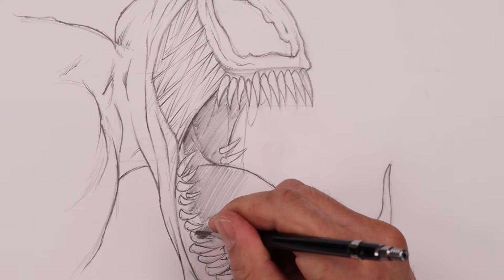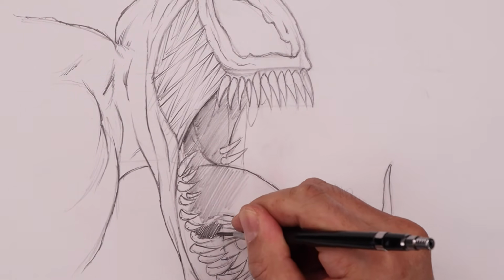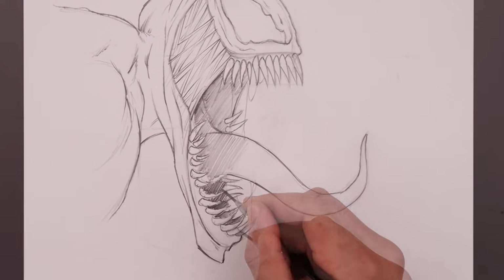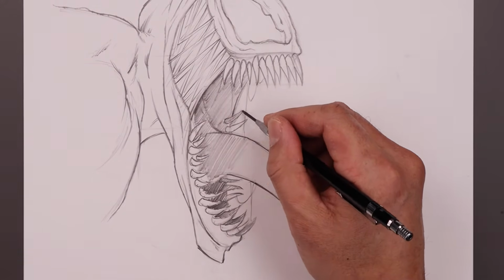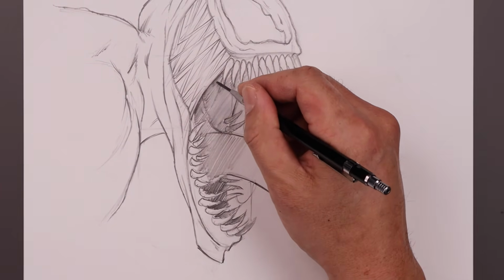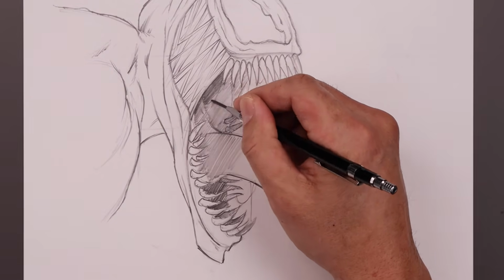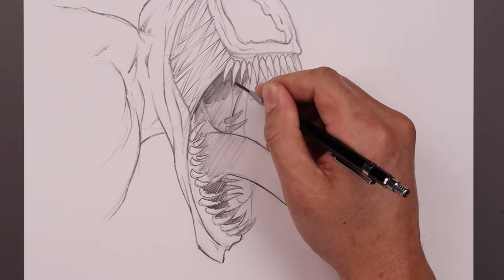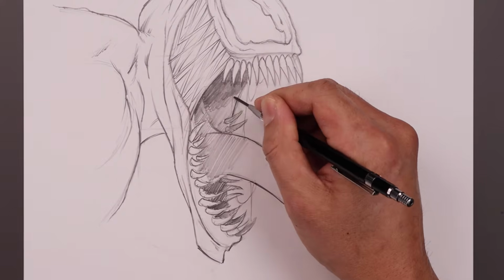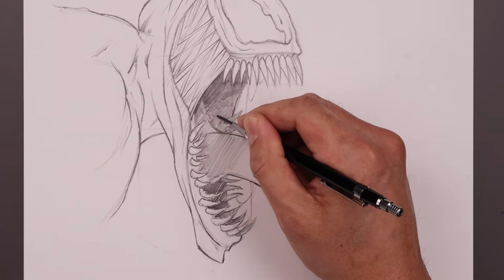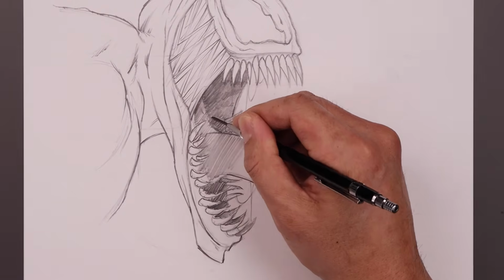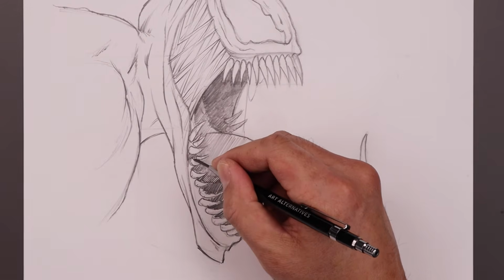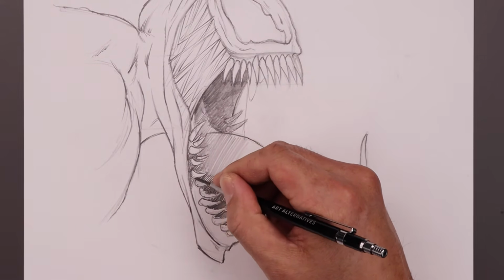Now as we come down towards the bottom, I'm just going to go a little bit darker. Again, just working our way around the teeth. Just going to add a little bit of silhouette to the back teeth. Now I'm going to go back and just darken up the top. And then again, just blending that down. And shade the inside of the gum line. Again, going around the teeth.